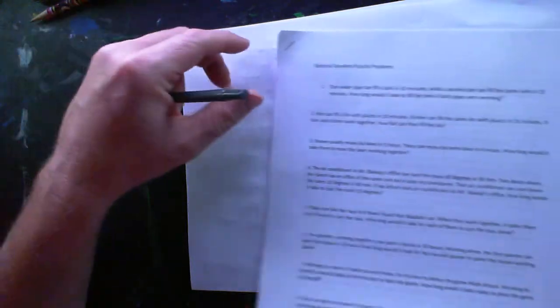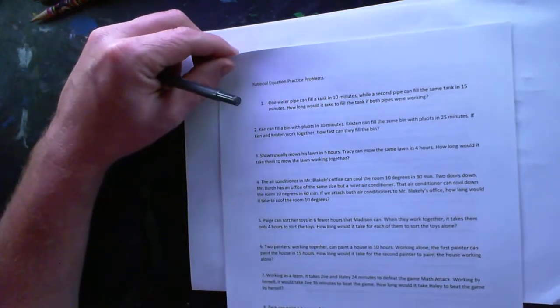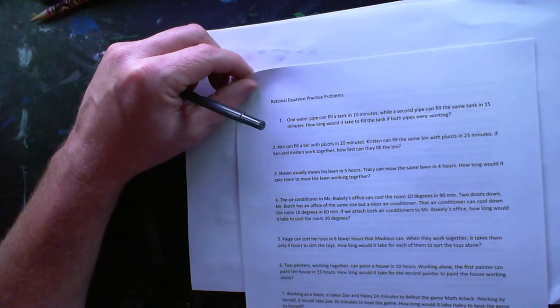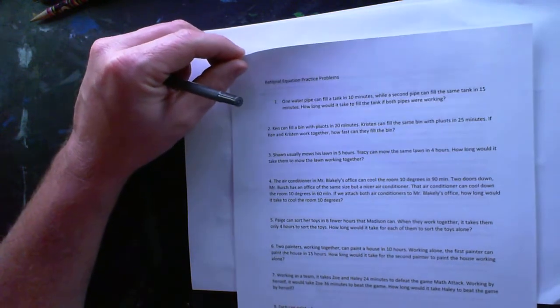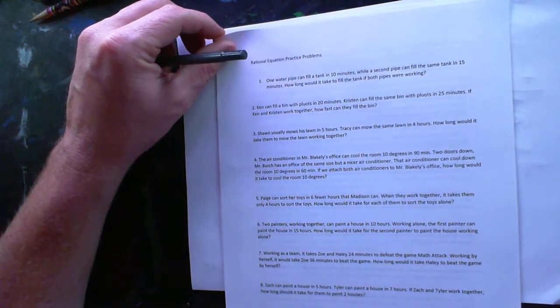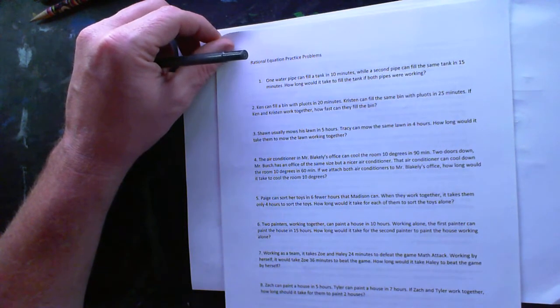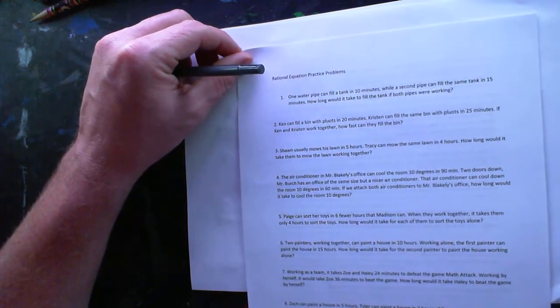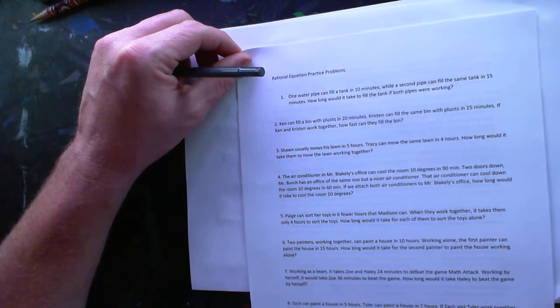So in class, a couple of you asked me tonight to do a couple of these rational equation practice problems that we had on this worksheet. So I'm going to just do a couple of them at random. This is the sheet that you all should be working on yourselves.